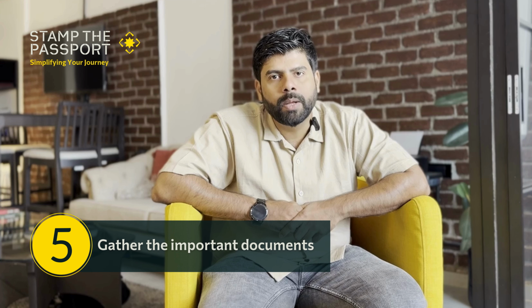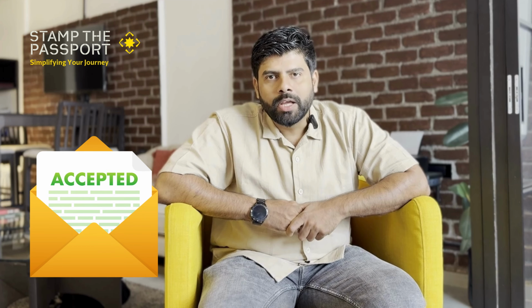Step 5. Gather the required documents. Before your interview, prepare the following. Passport, valid for at least 6 months beyond your date of travel. The DS-160 confirmation page. Appointment confirmation. Supporting documents such as invitation letters and financial statements depending upon your visa type. Create a checklist and verify all documents.